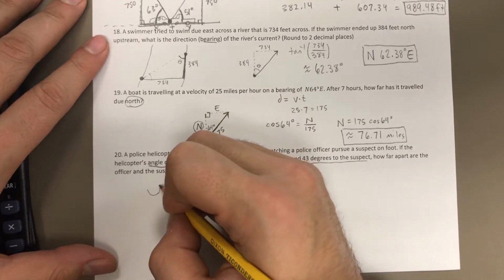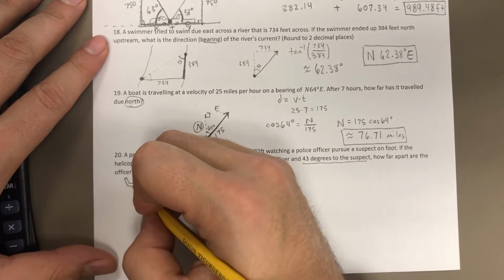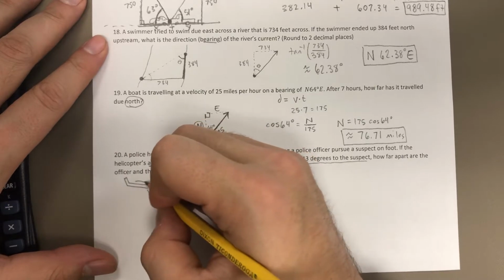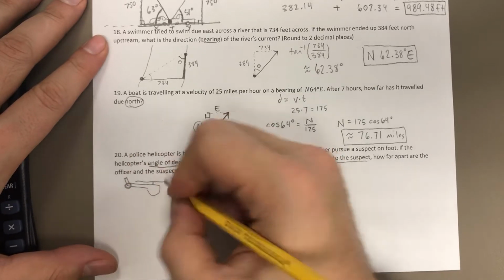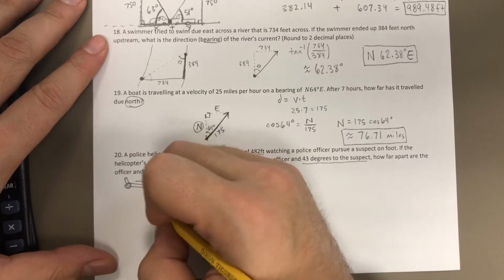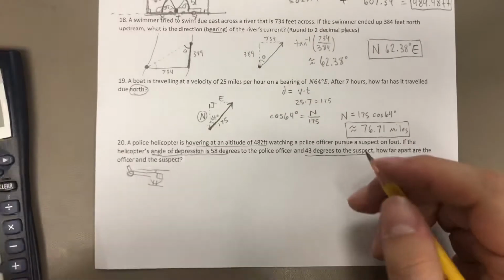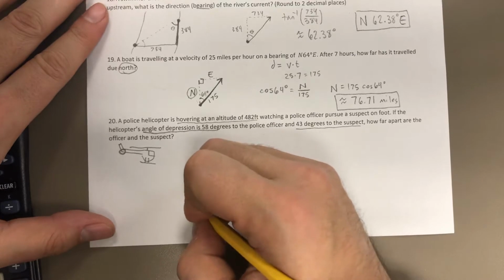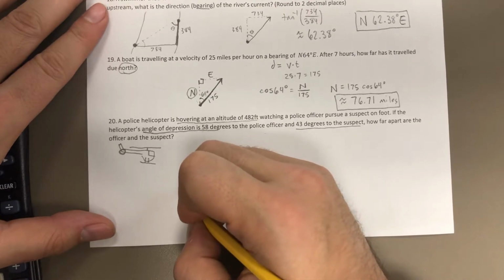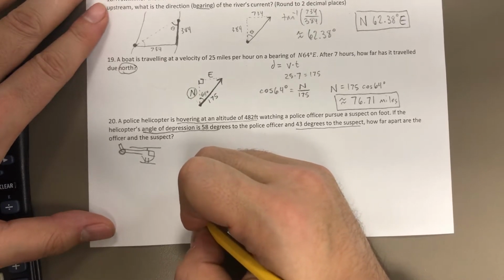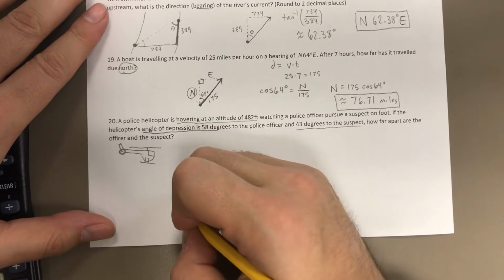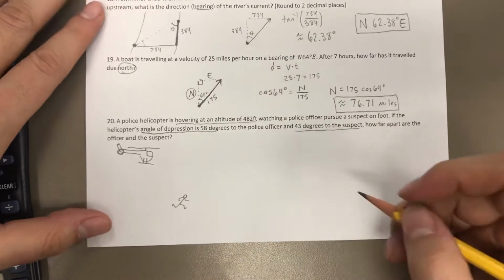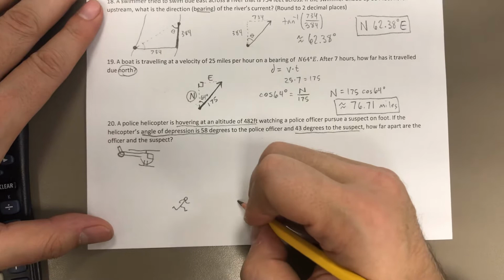You have your helicopter, and then you also have a police officer that's running after a suspect, so let's draw a suspect also.